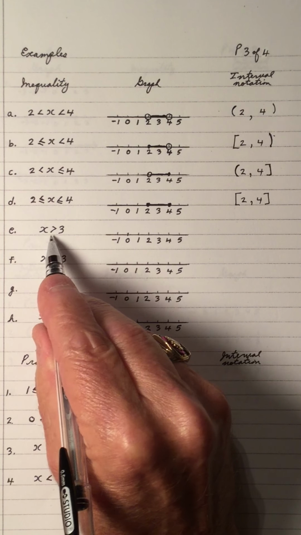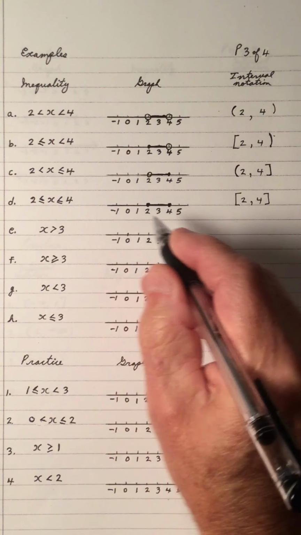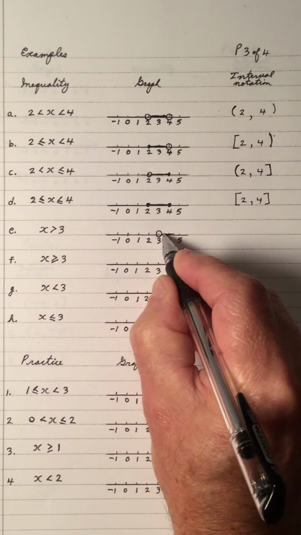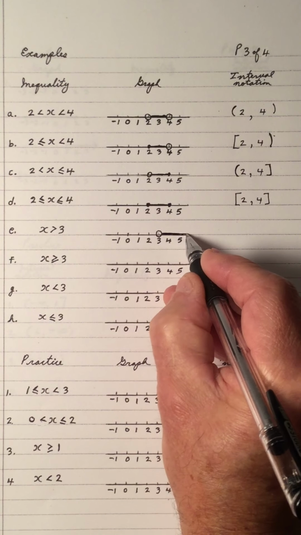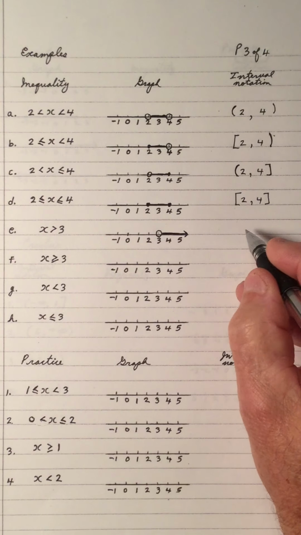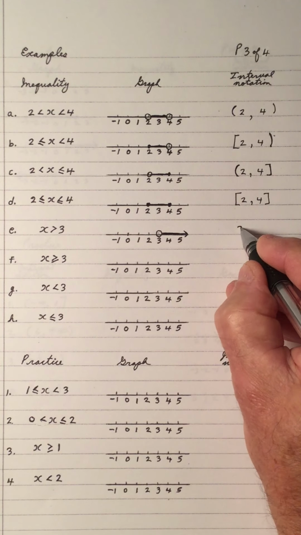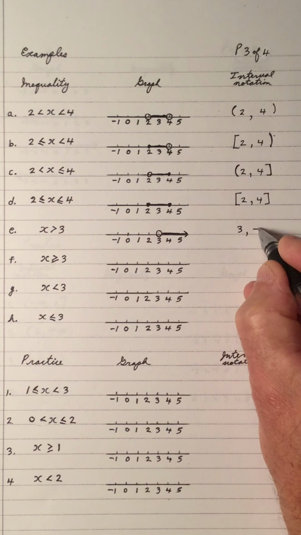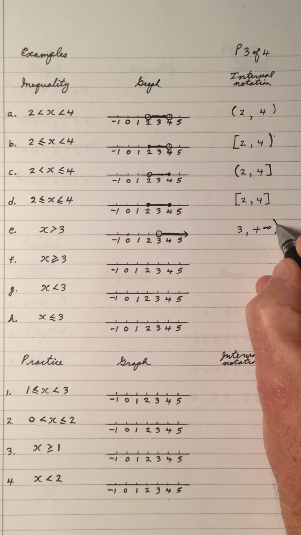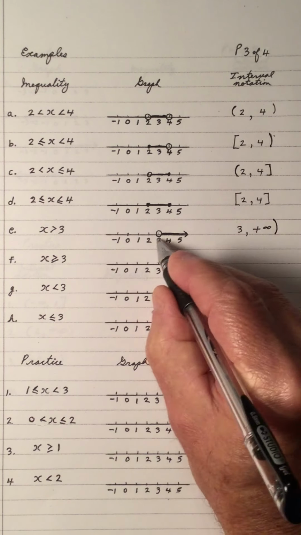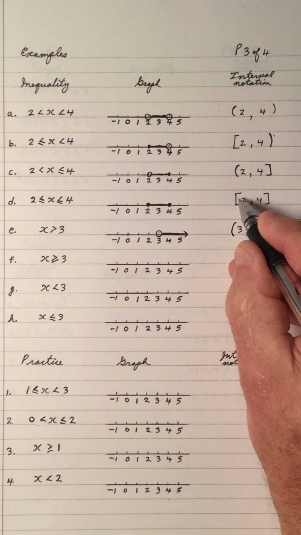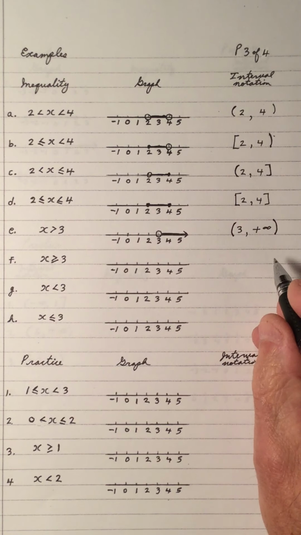Now we have x is greater than 3. Notice there's no bar, so 3 is not included, and greater than is on the right. Notice it's pointing to the right, so all numbers to the right. So 3 starts it, and it's going to positive infinity. Positive infinity is never closed, it's always open. And 3 is not equal to, so that's a not equal to. Remember, this box means it's equal to, this one means it's not equal to.